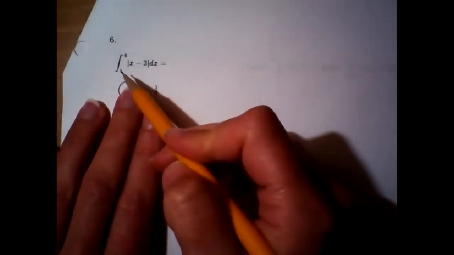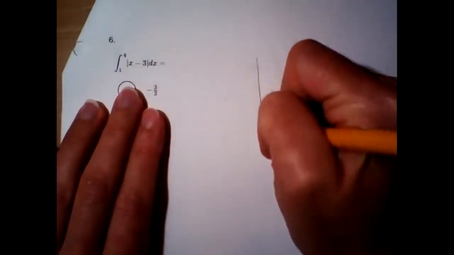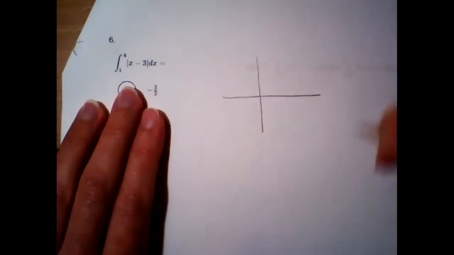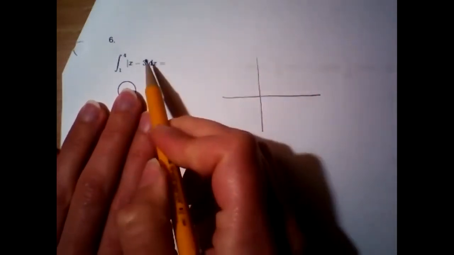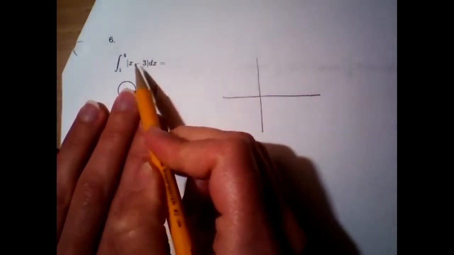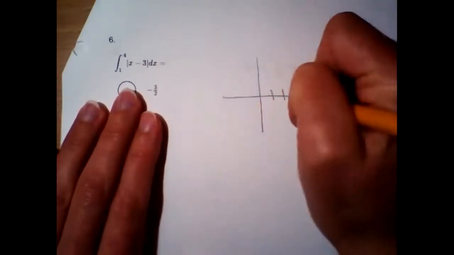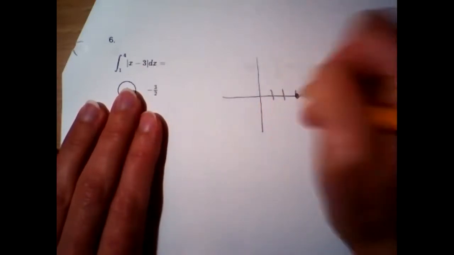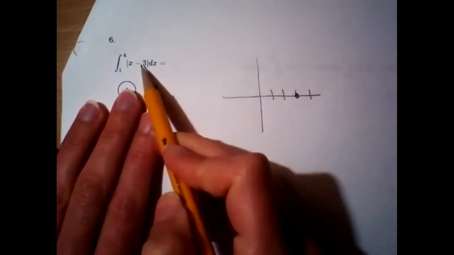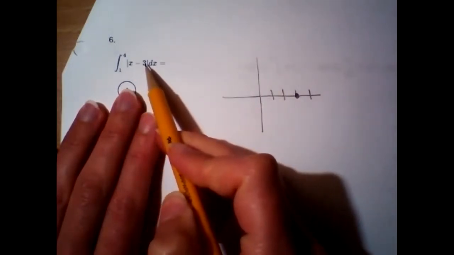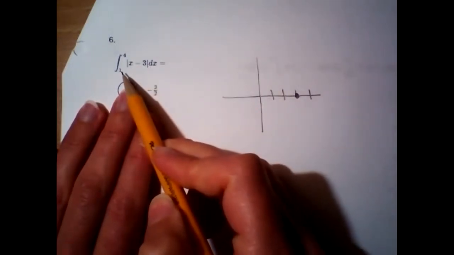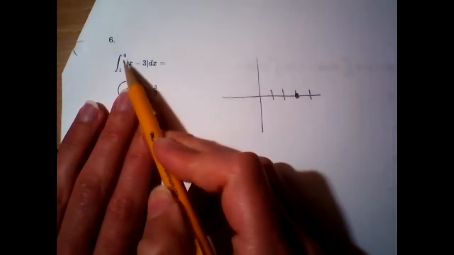All right, for number 6, we want the area under this graph from 1 to 4. So I'm going to need to draw a picture. The point of this V shape is going to be at 3. So I'm going to go ahead and plot that. I've got (3, 0). Or you could think of it as plugging in 3. 3 minus 3 would give you 0. And then I'm going to plug in the boundary points too.